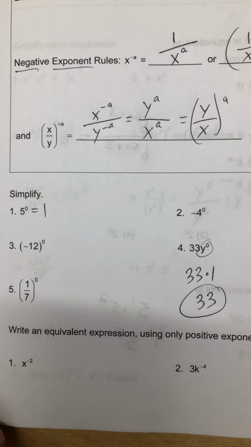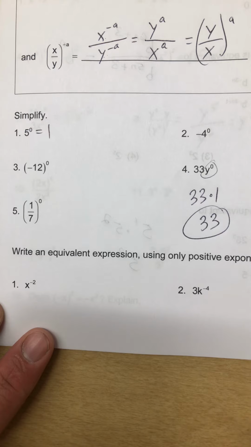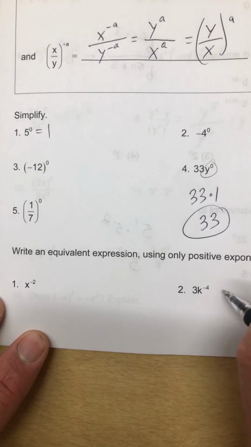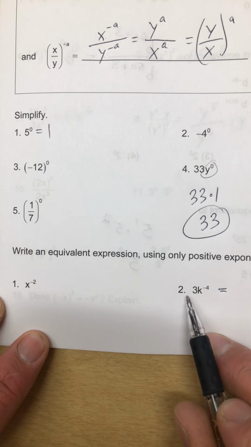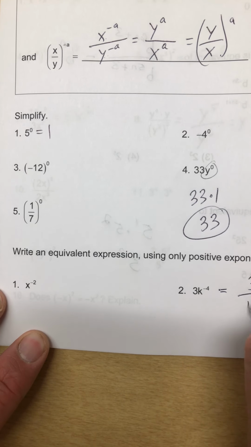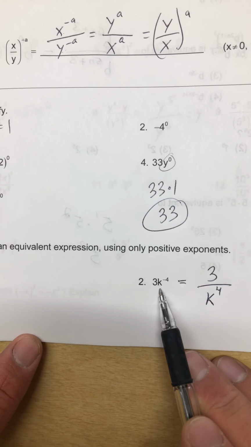At the bottom, write an equivalent expression using only positive exponents. So try number 1. Number 2, I would say k is to the negative 4th, not the 3. So I'm going to say this is 3 over k to the 4th. Now it has positive exponents. Good to go.